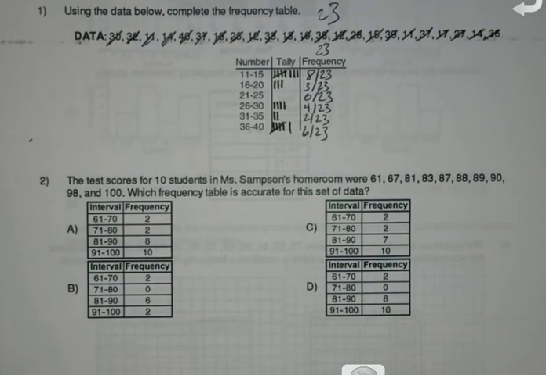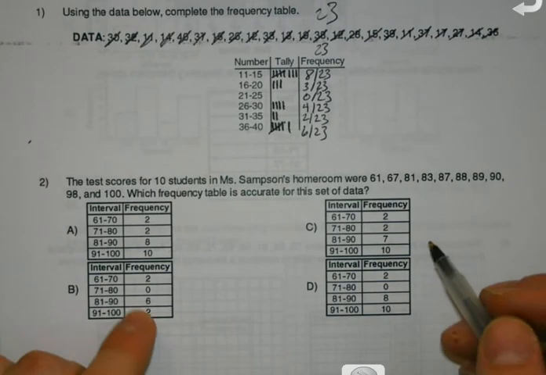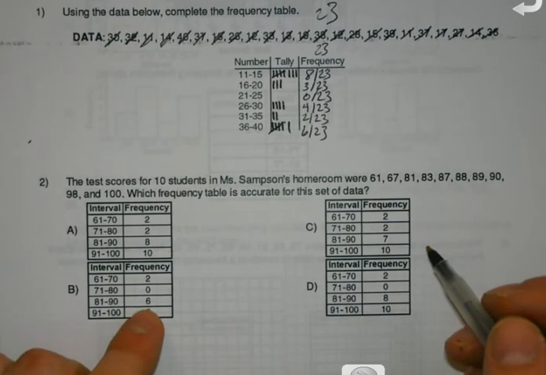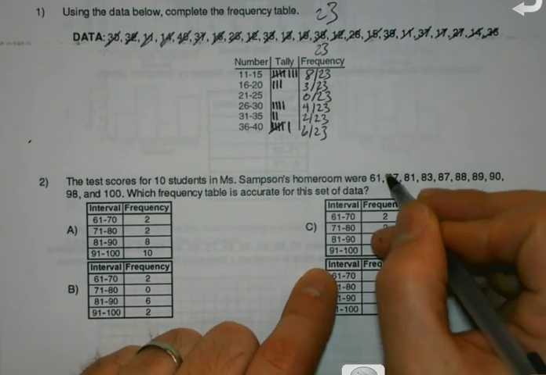Let's see here, number 2. Test scores for 10 students in Ms. Sampson's homework were 61, 67, 81, 83, 87, 88, 89, 90, 98, and 100. Not bad. Which frequency table is accurate for this set of data? Well, let's see. Where are the differences at? We're a little here, we're a little there with everything. So let's see. How many of each type have we got here? At least they're in order for me.